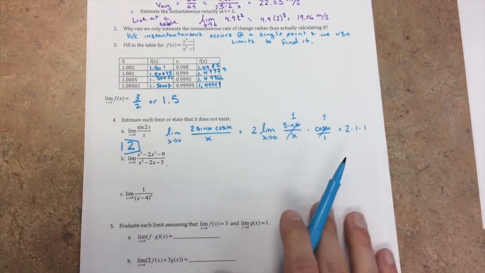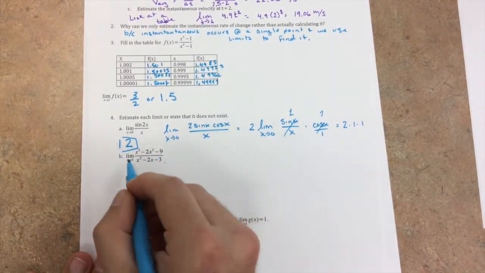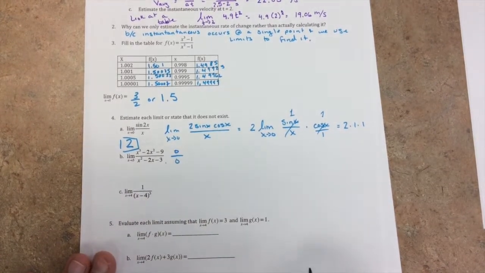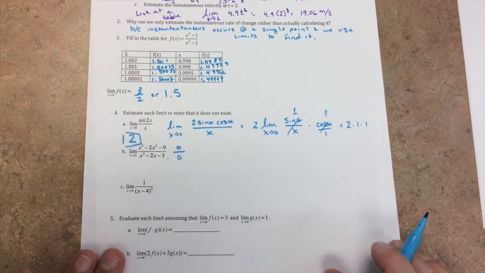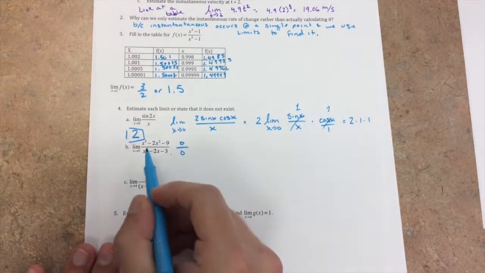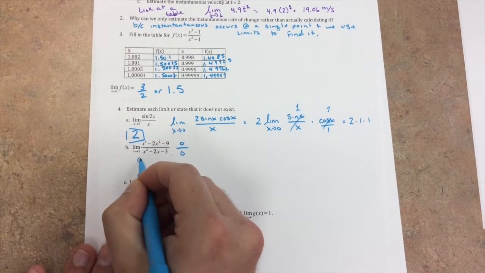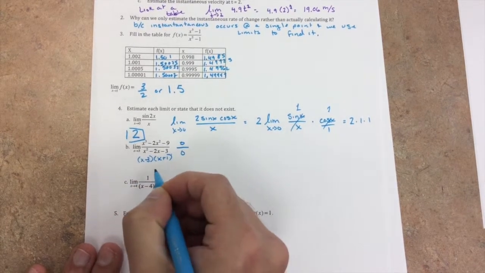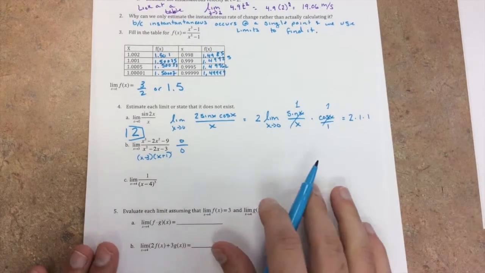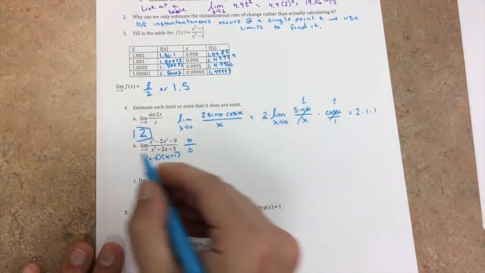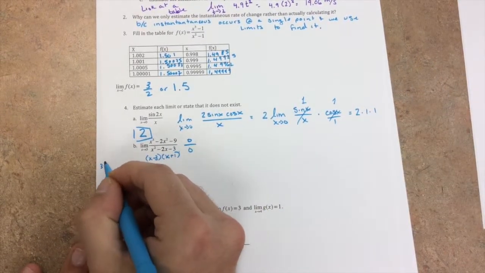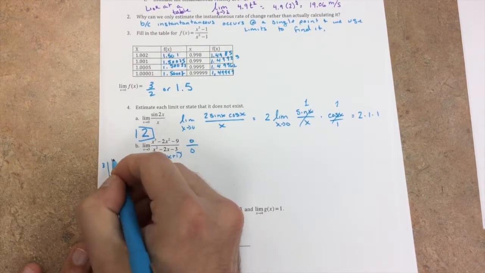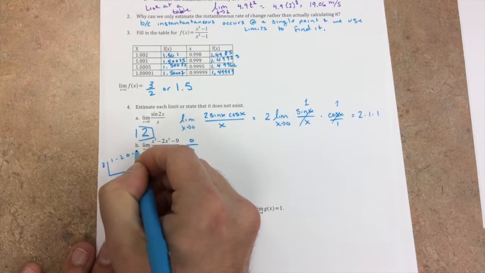Next up, first step, plug in 3. I get 0 over 0. So how could I do this relatively quickly? Well, if I can factor the bottom, which is x minus 3, x plus 1, I know that one of these is going to cancel. My guess is x minus 3, so I'm just going to do a quick synthetic division over here. 3 on the outside, 1, negative 2, 0, negative 9.